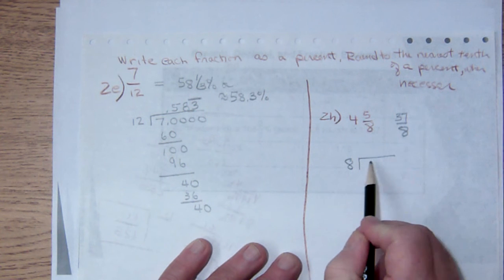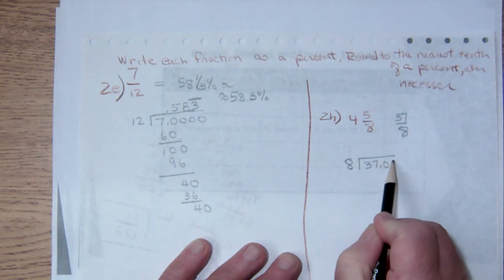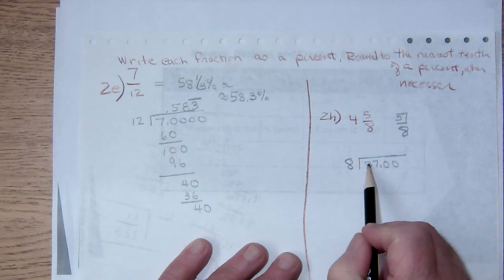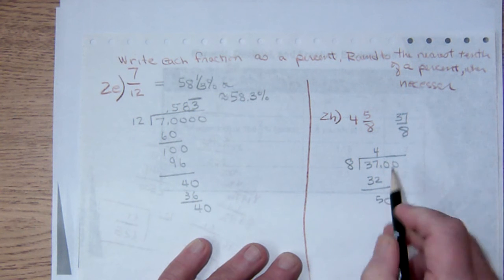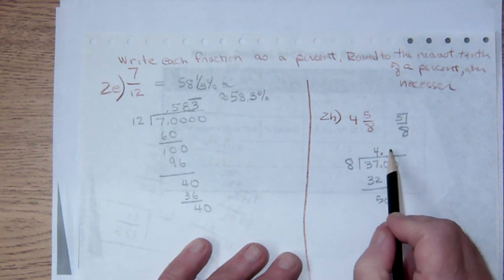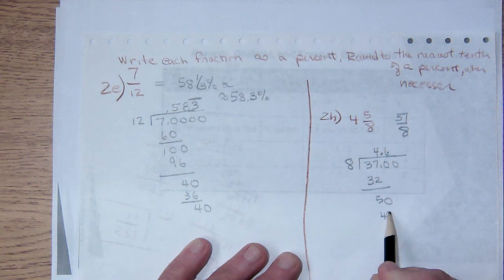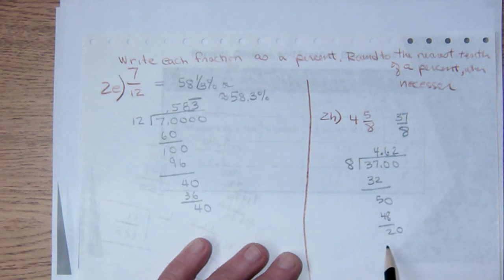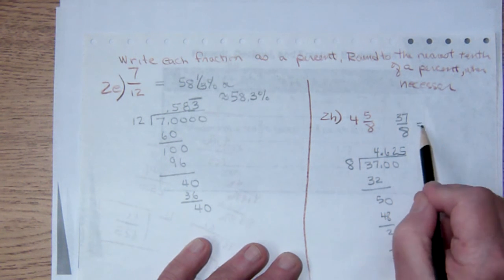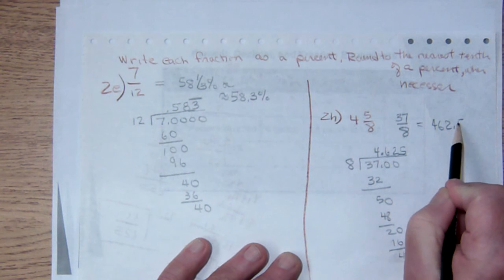So 8 will go into 37, there's where the decimal point is, and it will go 4 times for 32. That'll be 50. This is going to be point, and that will go in there 6 times for 48. And we will subtract, and that will go 2 times, and I'll multiply around, and I will get 16 and 4, bring down the 0, that'll be 5. So this is exactly 462.5%.